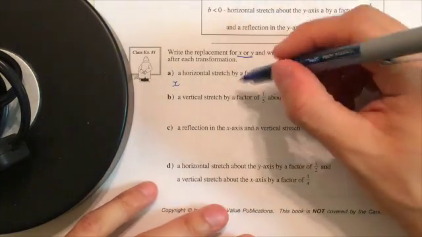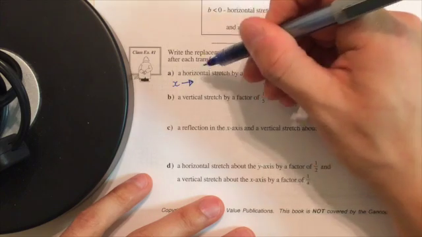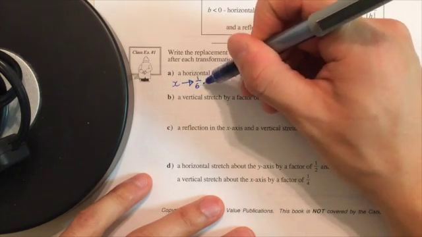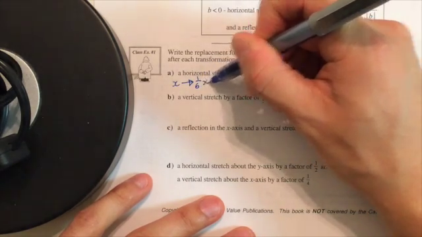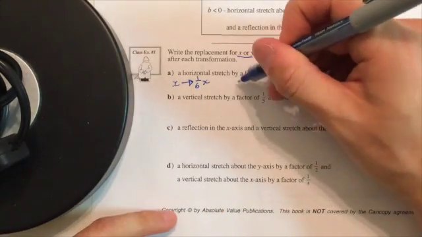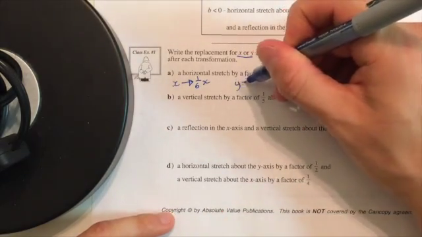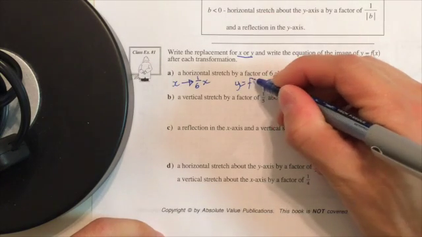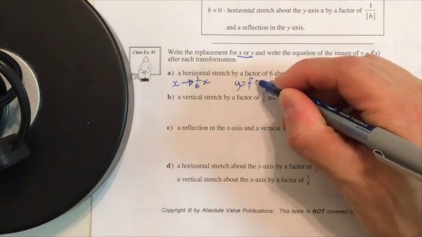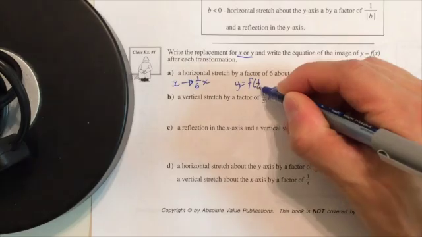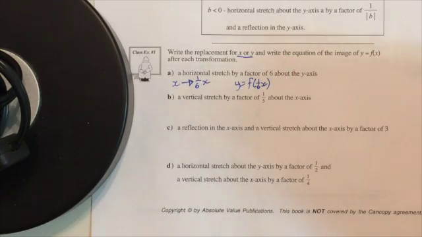If it's by a factor of 6, that's going to result in me multiplying my values of x by 1/6, in which case my new function is going to be f of x will turn into f of 1/6 x.